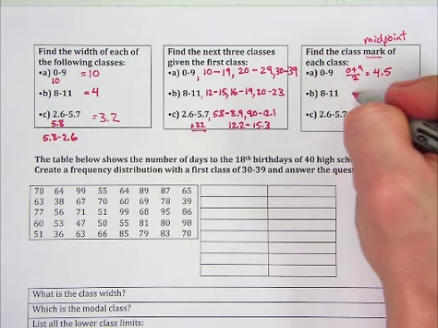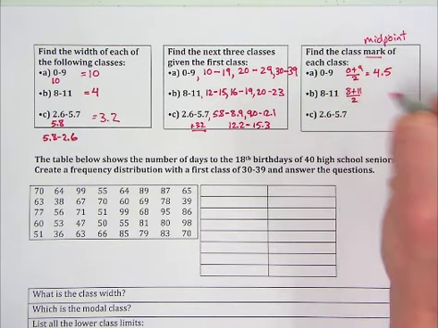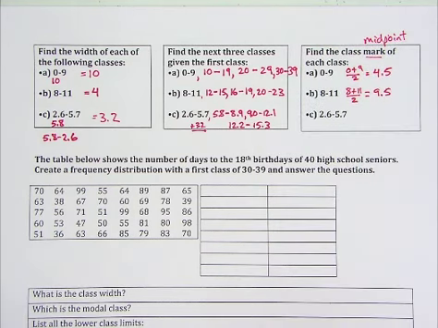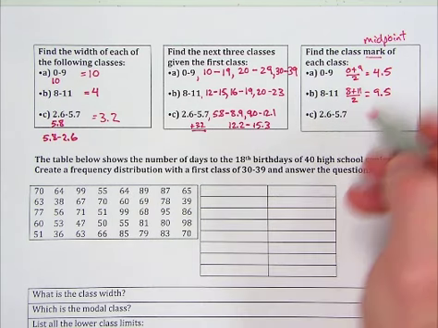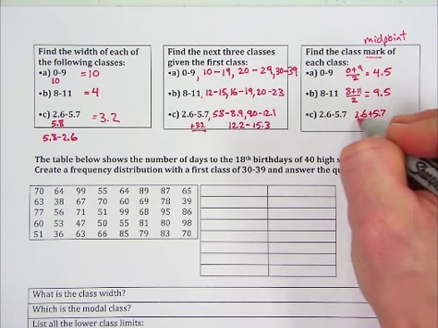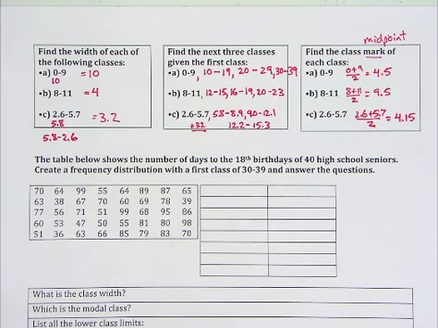For the next one, we add them up, divide by 2, gives us 9.5. And it doesn't matter if it's decimals, we do the same thing. 2.6 plus 5.7 divided by 2. That gives me 4.15.